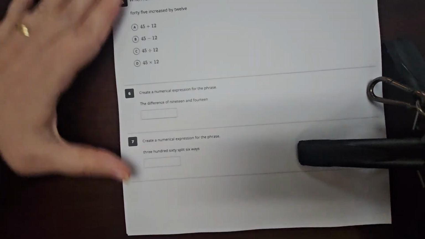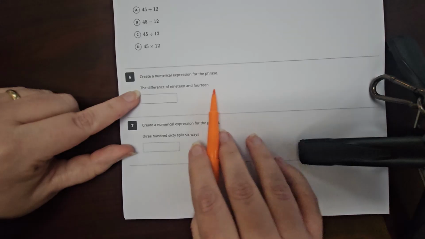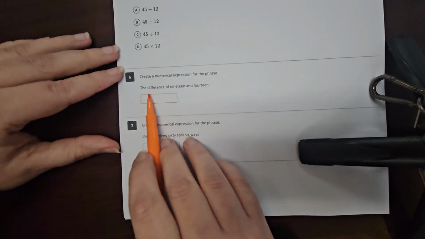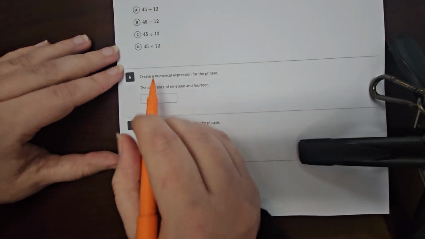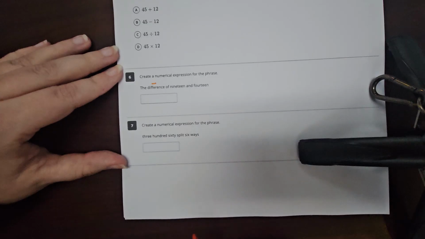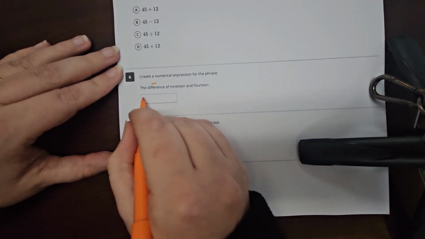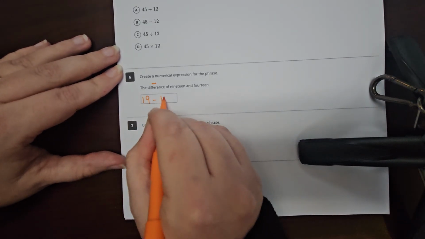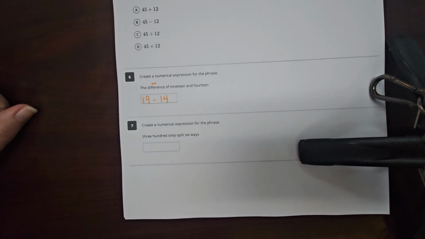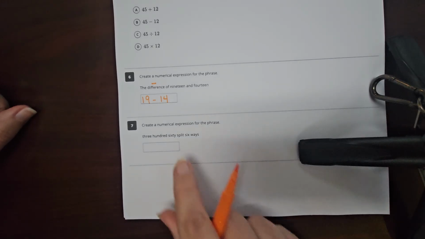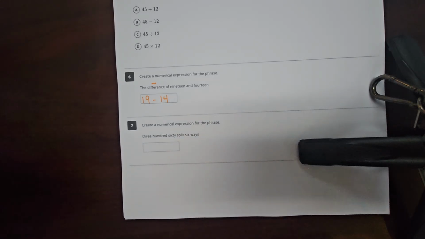For number 6, we are converting English language into math language. So this is the difference of 19 and 14. Difference is the answer to a subtraction problem. So that's just 19 minus 14. Very easy. Okay, if you're not sure about what they mean, think about what you would do for those.